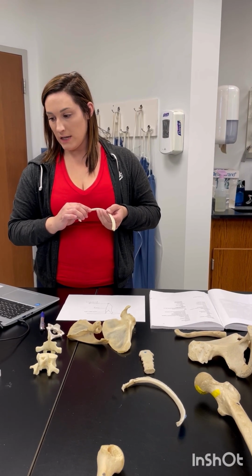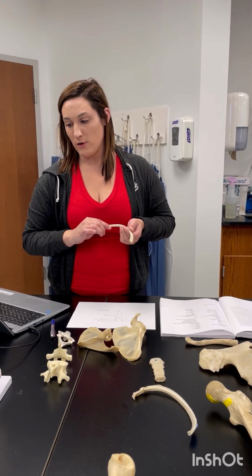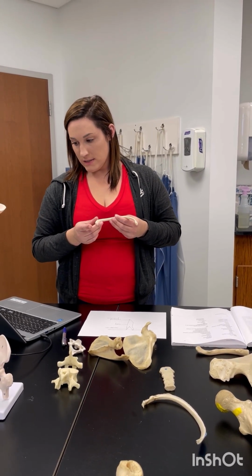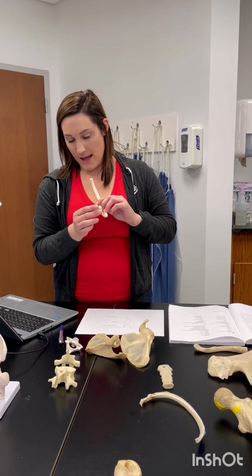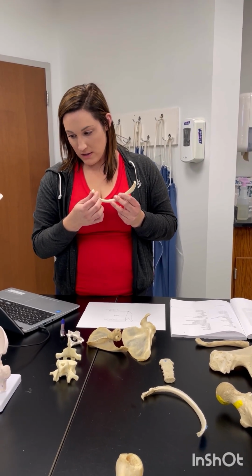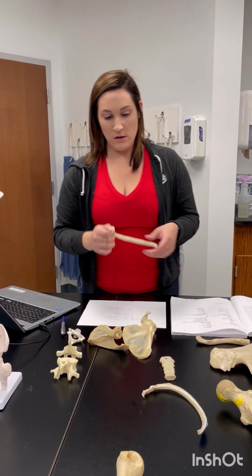And they are all connected. The true ribs are connected to the sternum by costal cartilage. And then this is the head of the rib. This is the neck. This is the tubercle, and then this is the sternal end here.